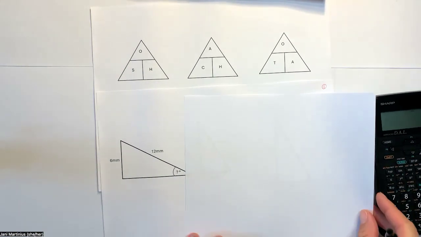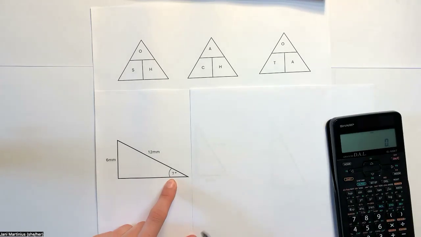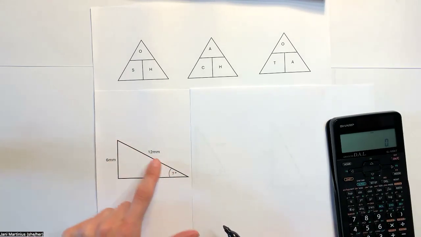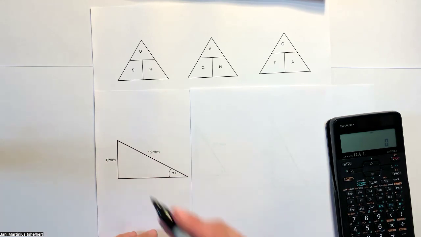Okay, so triangle number 1. We have an angle that we want to find. We first want to find what is given to us, right? So we need to find an angle. Cool. That looks like the hypotenuse. So I'm writing in an H for hypotenuse.